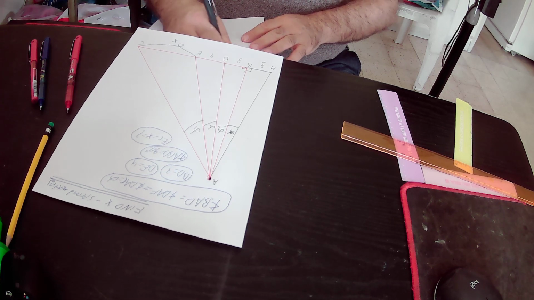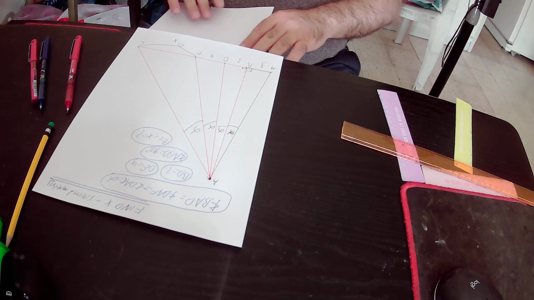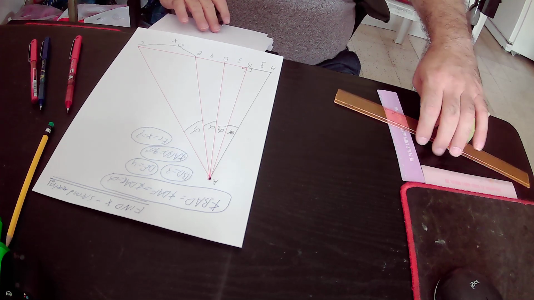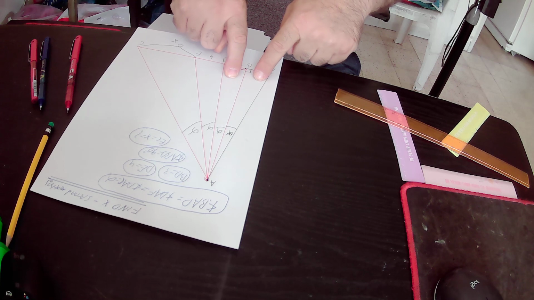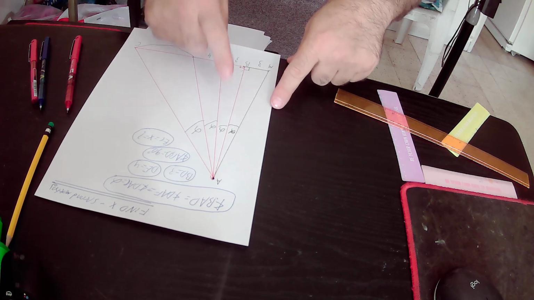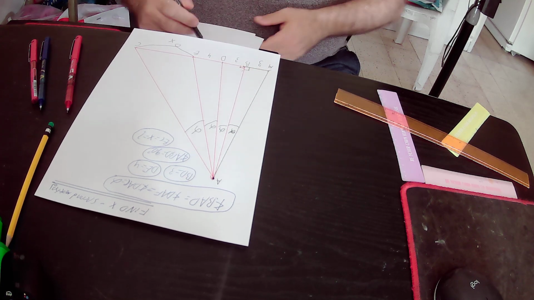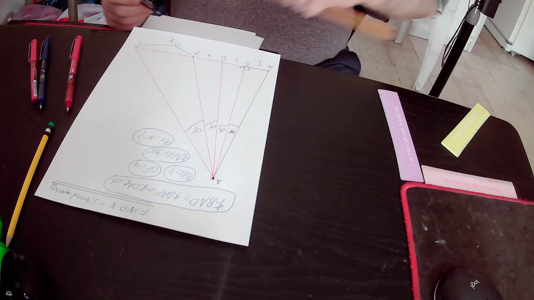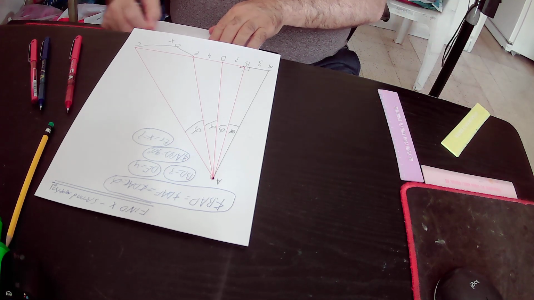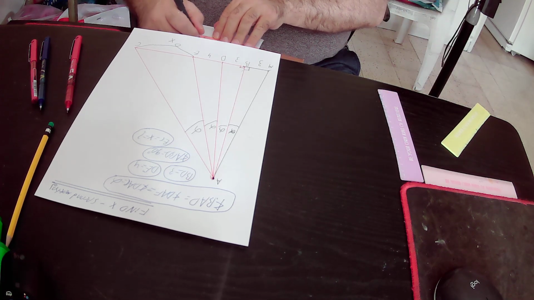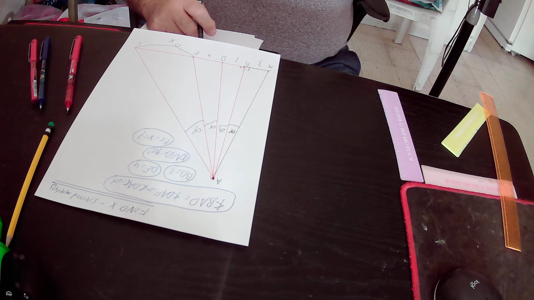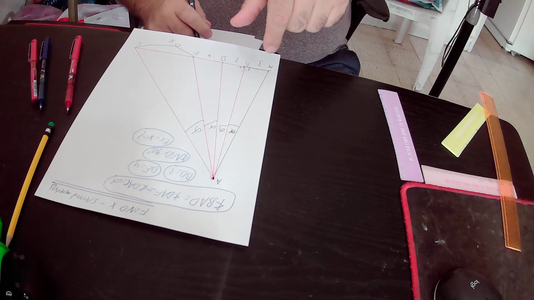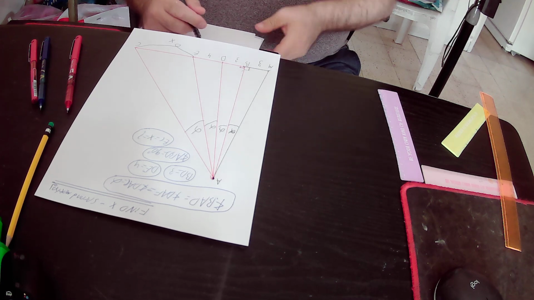And we can also conclude from the fact that those two triangles are congruent that AM equals AD, according to the rule that corresponding sides in congruent triangles are equal to each other.